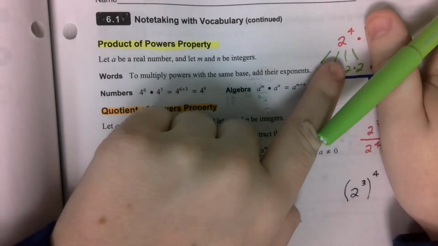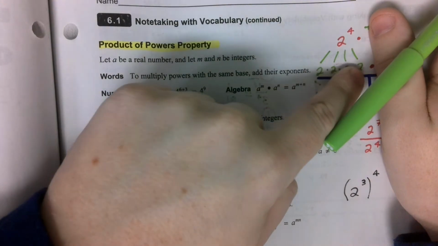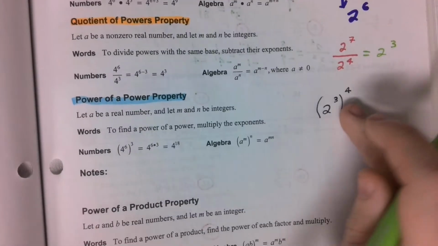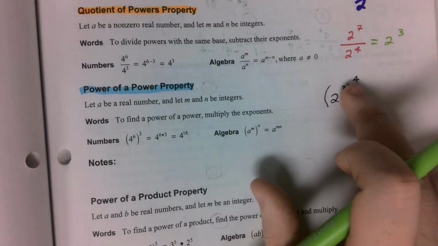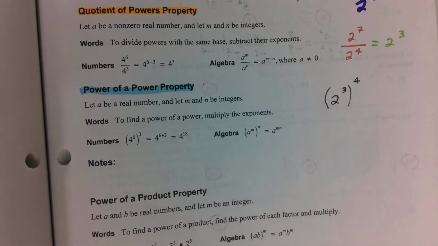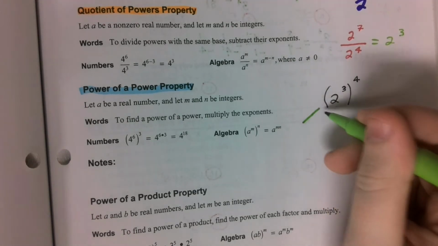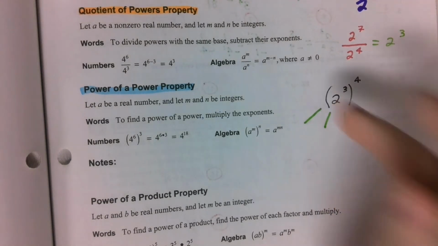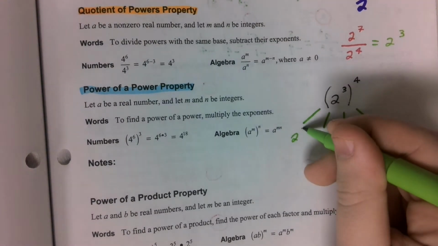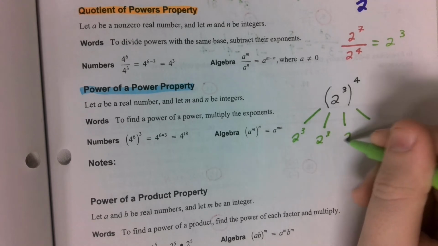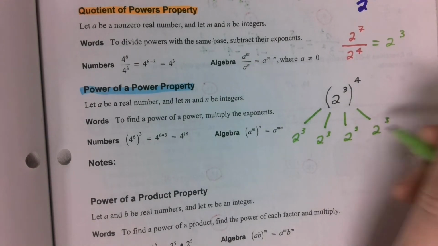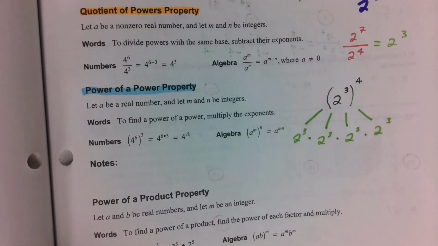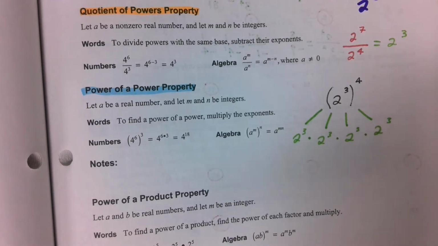When we said 2 to the 4th, this just means 4 2's being multiplied together. 2 cubed to the 4th, though, we have to ask, what do we have 4 of here? Well, here we have 4 of what's inside of parentheses. We have 4 sets of 2 to the third. So we have 2 to the third here, 2 to the third here, 2 to the third here, and 2 to the third here. And because it's to the 4th power, we know they're all just being multiplied. So this is 2 cubed times 2 cubed times 2 cubed times 2 cubed.